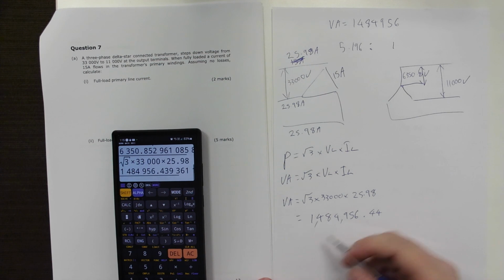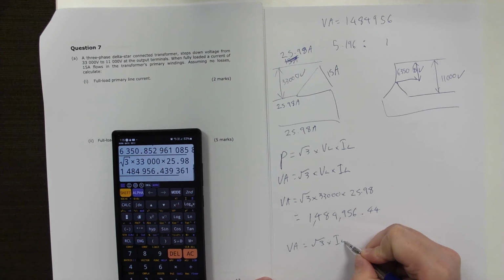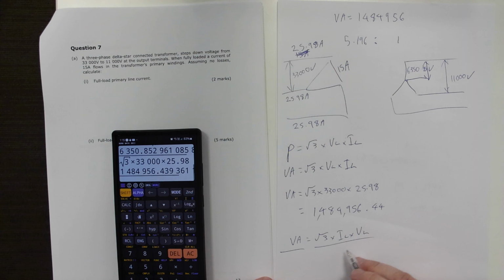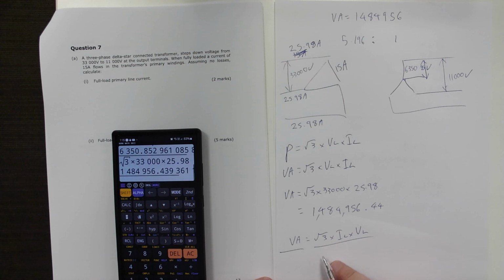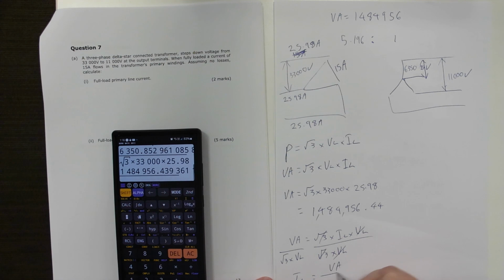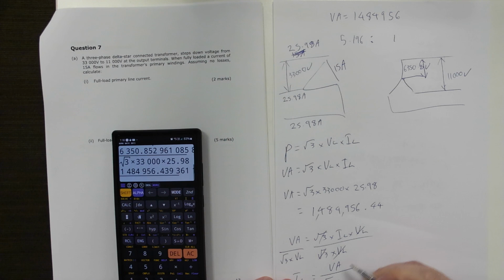Now we can reverse our formula to calculate I line. So our original formula VA equals root 3 times I line times V line. We divide both sides by what we're trying to get rid of on the one side. So in this case, we're trying to calculate I line. So we divide by root 3 times V line, and then we do that on this side, root 3 times V line. The root 3's cancel, the V lines cancel, so we end up with I line equals VA over root 3 times V line, which is our 11,000.